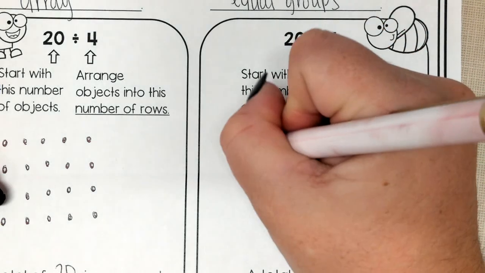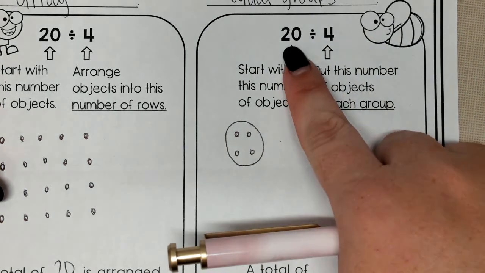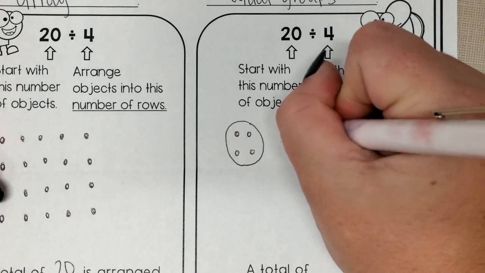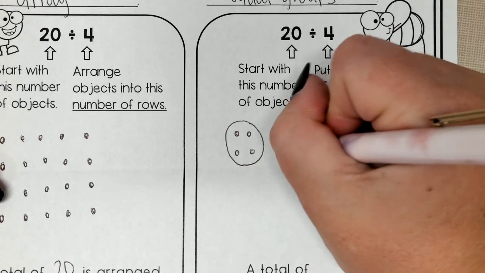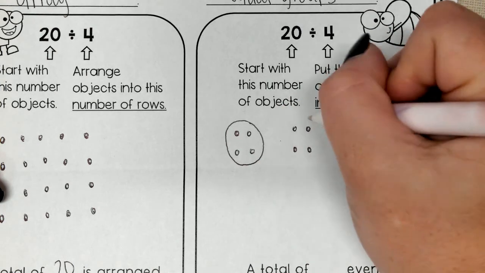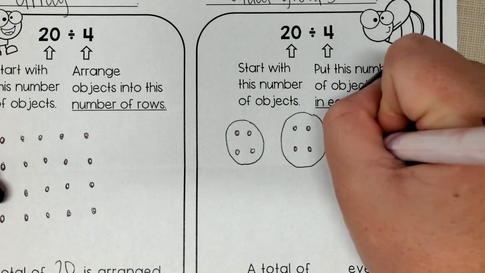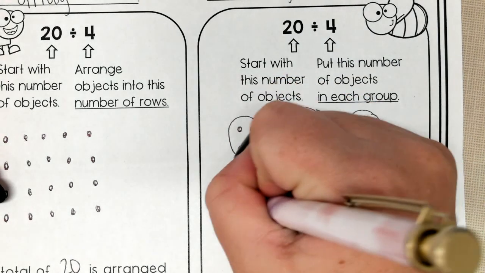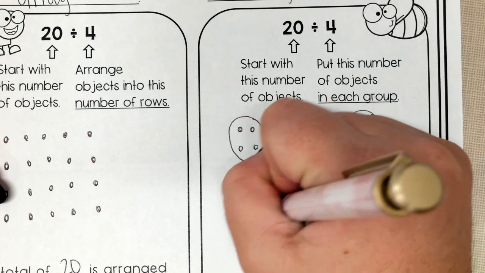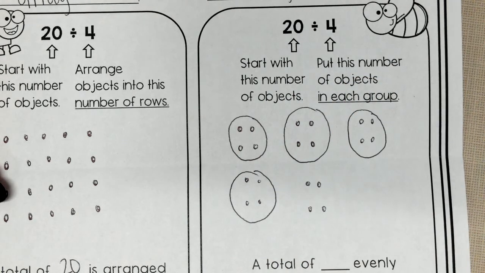That's one group. And I'm going to repeat the process until I've used all 20. So 1, 2, 3, 4, 5, 6, 7, 8. That's another group. 9, 10, 11, 12, 13, 14, 15, 16, 17, 18, 19, 20.